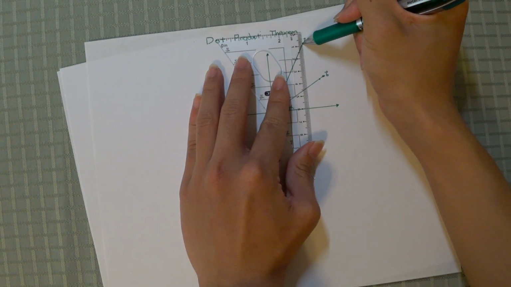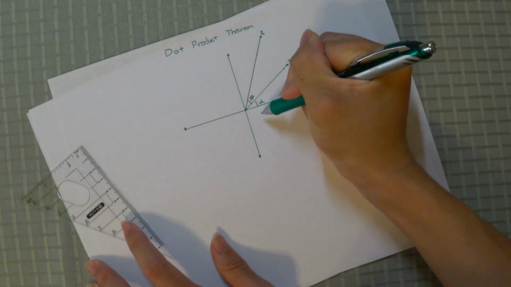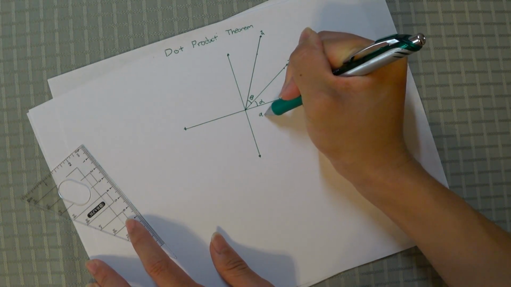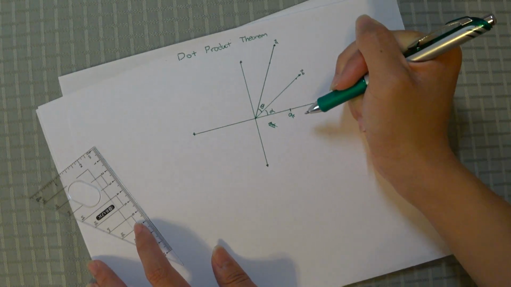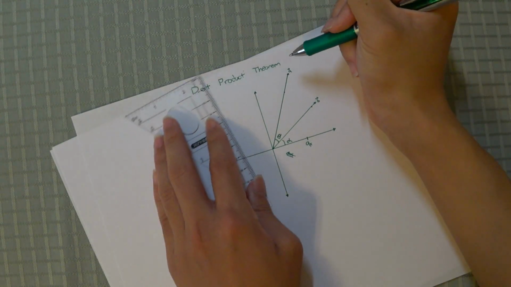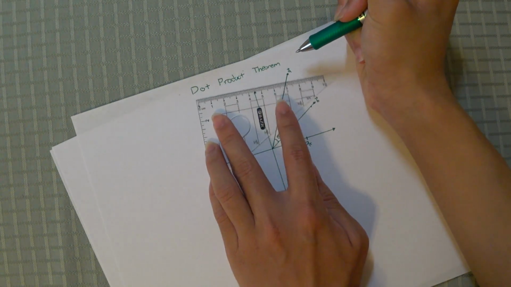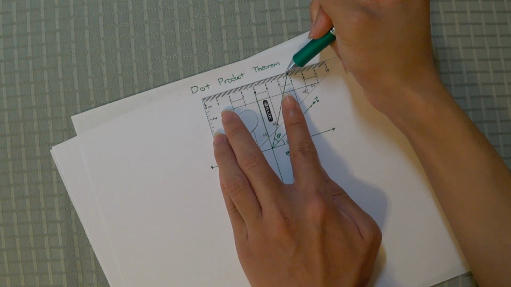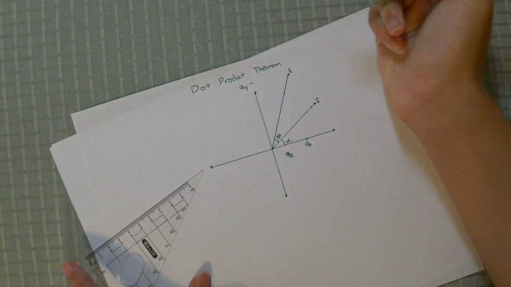And then I'm going to call this AX. AY is here.